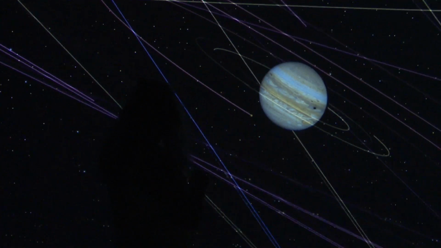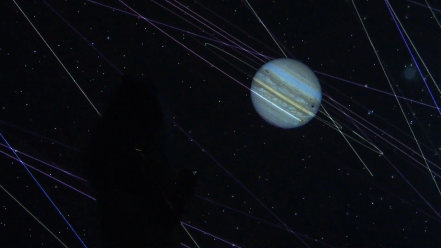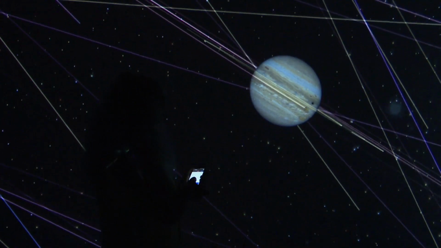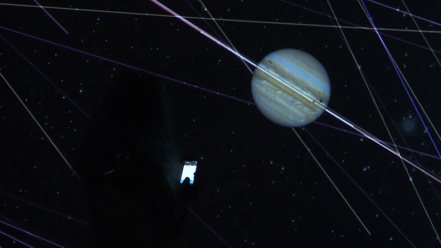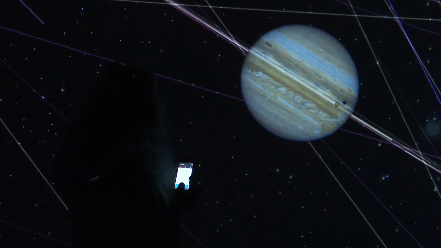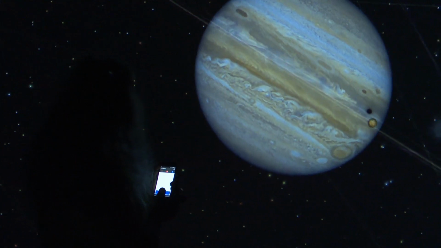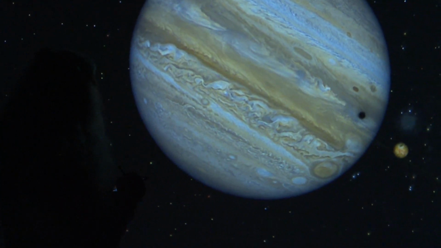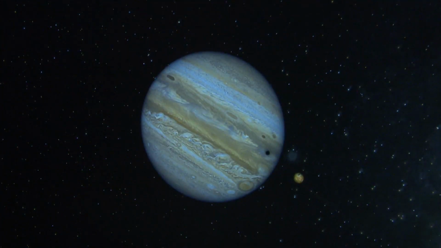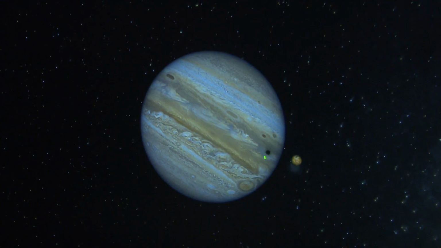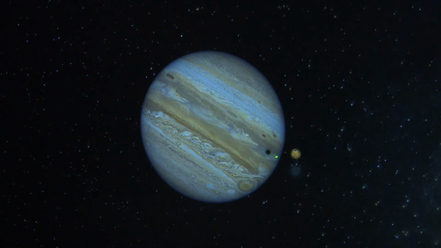But the one moon which I personally prefer is Io, the innermost Galilean moon, and I try to zoom that in now. Io looks like a ball of sulfur because that's exactly what it is. You can also see the shadow of Io on Jupiter.